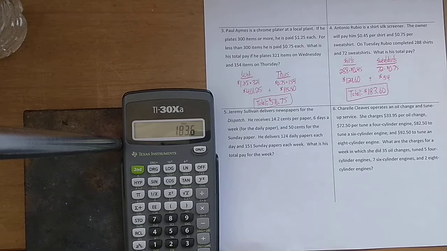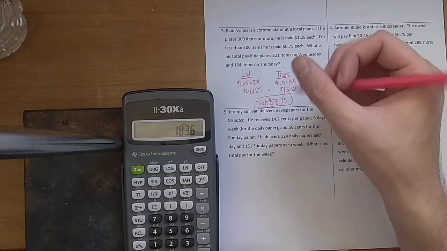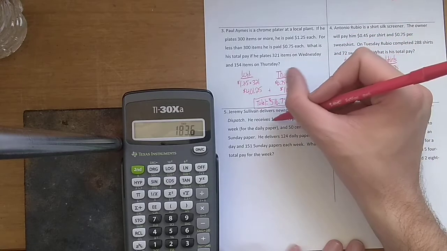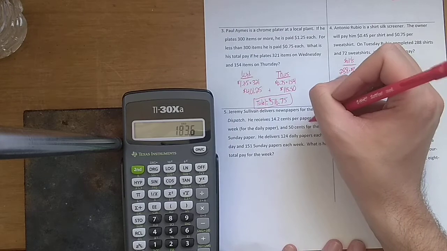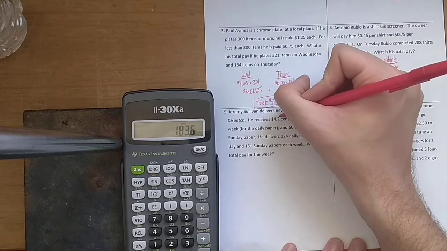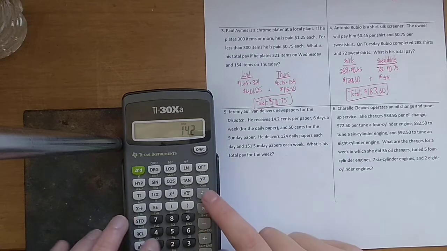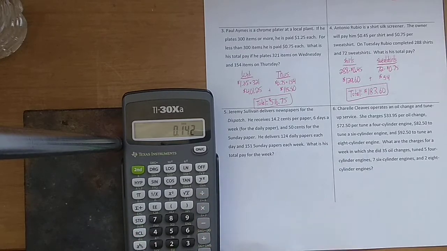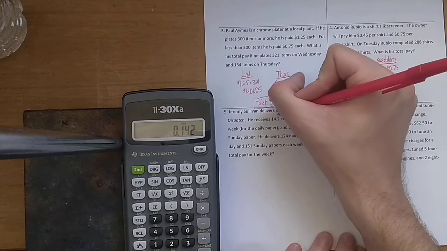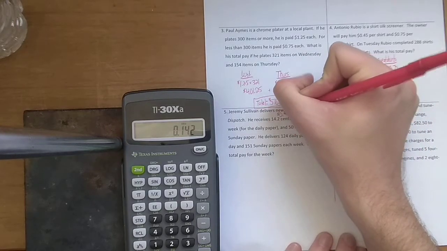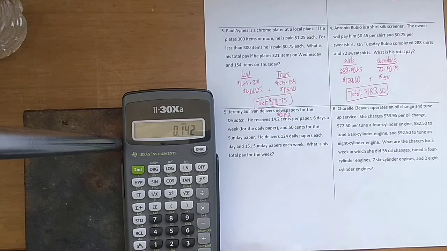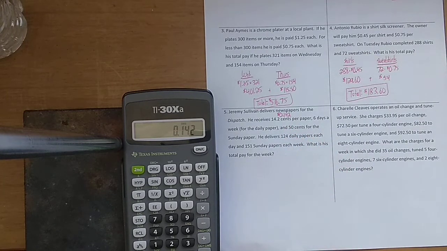Now this is a little tricky. The first thing I'm going to do here is see how it says 14.2 cents per paper? Let's write that as a dollar amount. If we remember that there's 100 cents in a dollar, 14.2 cents is really 0.142 if we write it like this. I think it's a good idea to write it like that because it's a little confusing sometimes when you have cents.